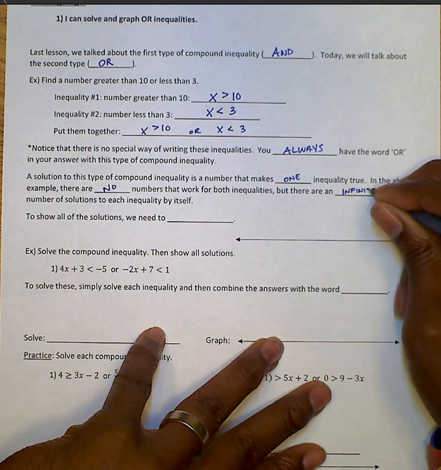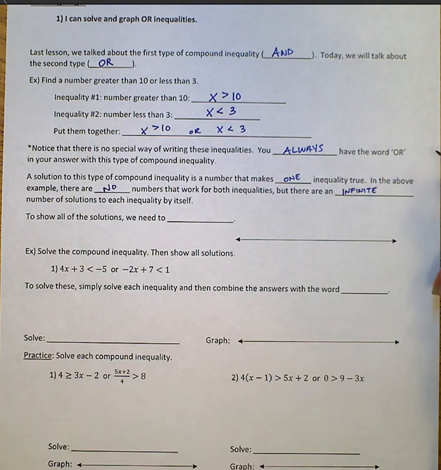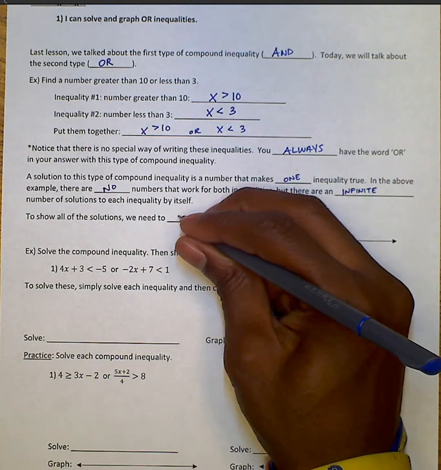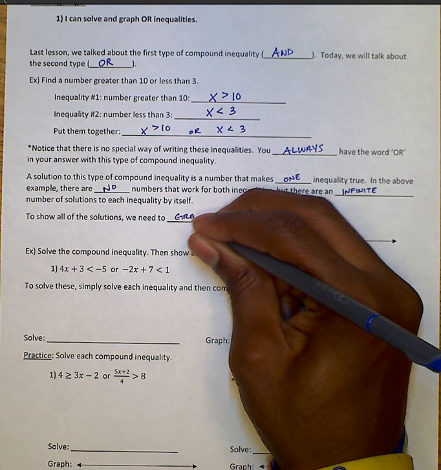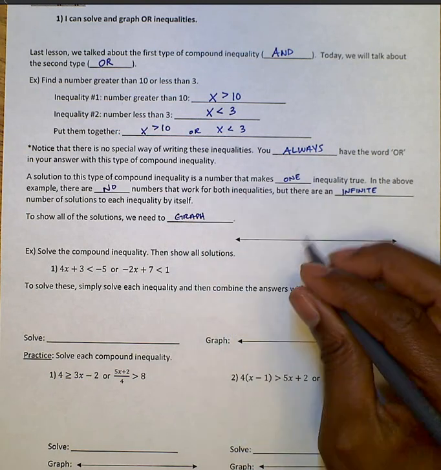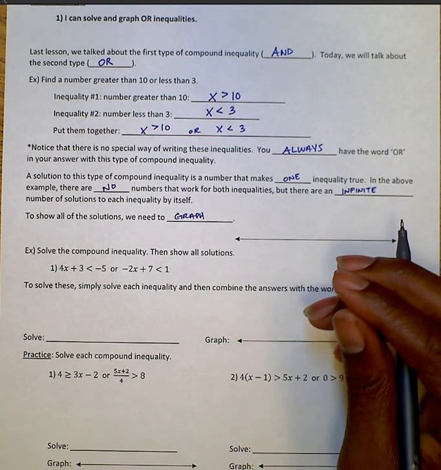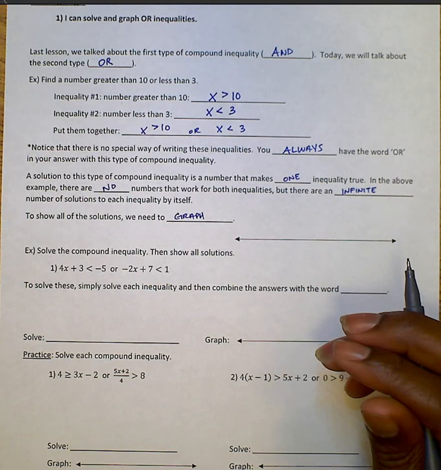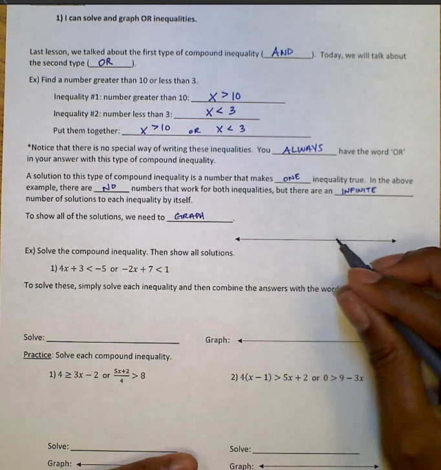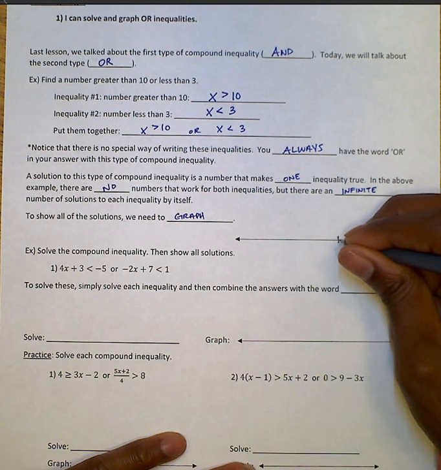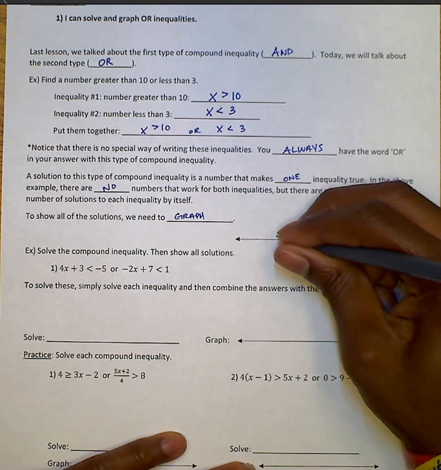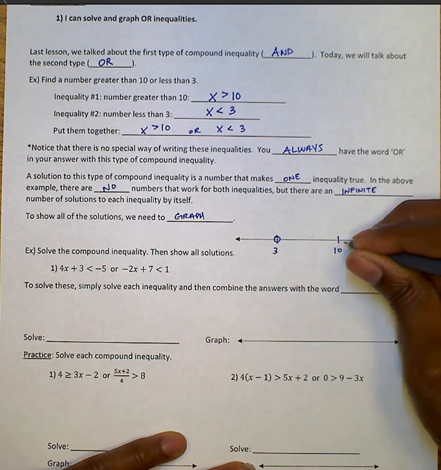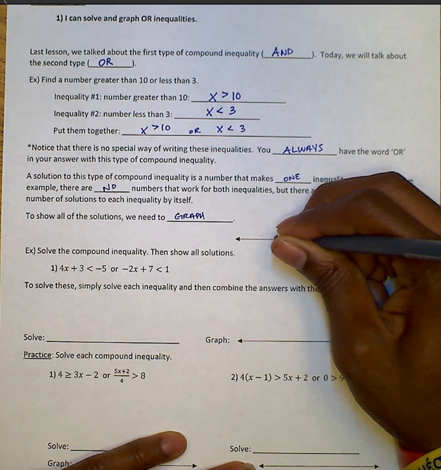To show all the solutions, we need to graph. None of those rules change. Again, you're just graphing two lines on the same graph. So we'll have x is greater than 10, here's 10, here's 3. They're both going to be open circles: open circle for greater than 10, and open circle for less than 3.